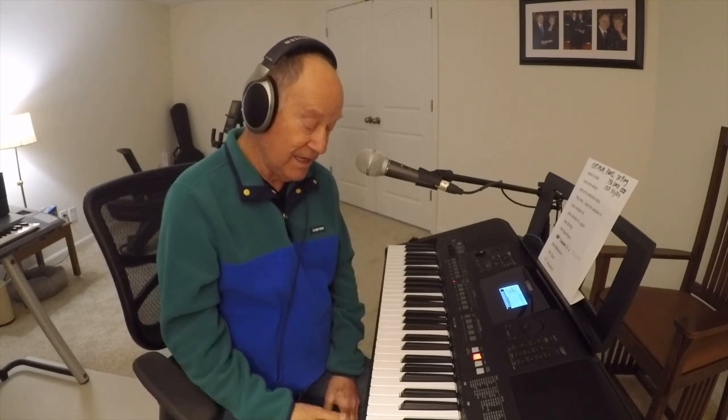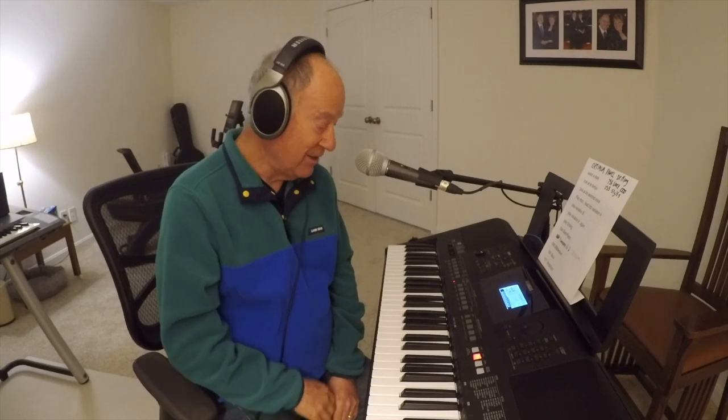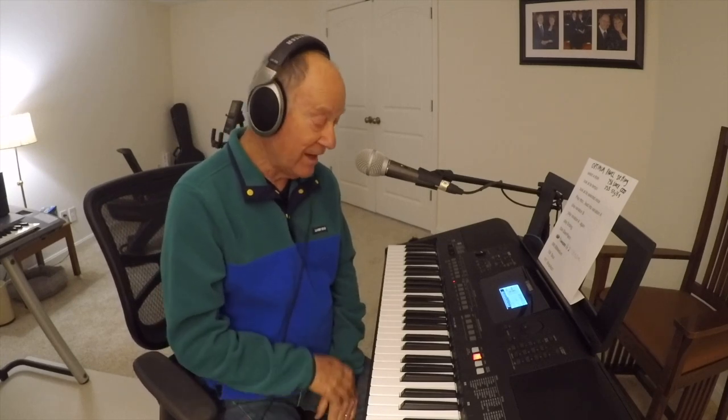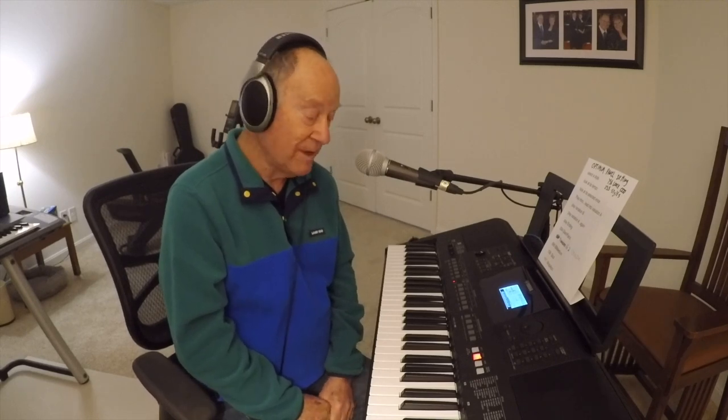when you first buy an E463 and you're thumbing through the manual trying to figure out how this darn thing works. I hope you have found this helpful, and if you have, go make some music.